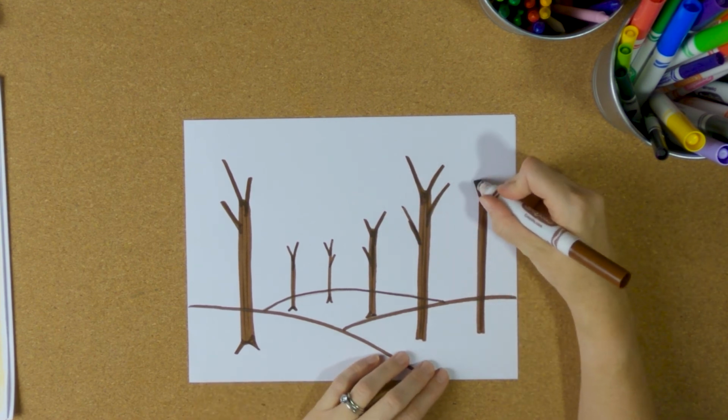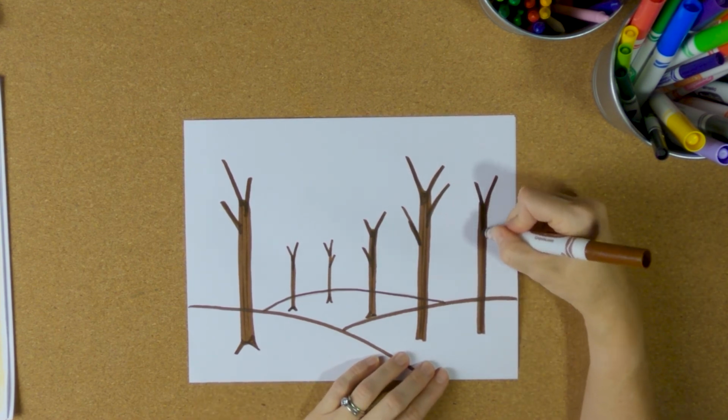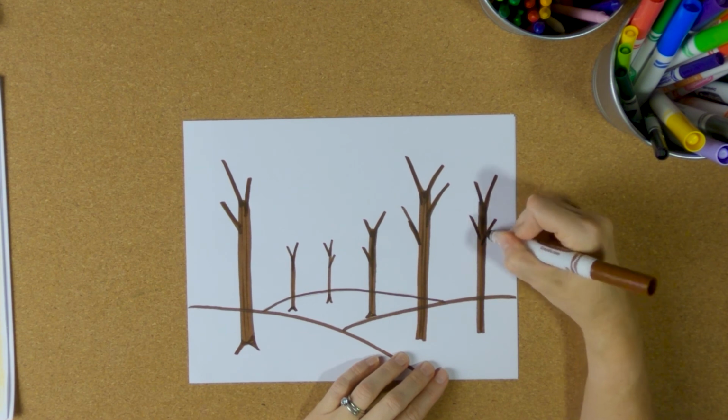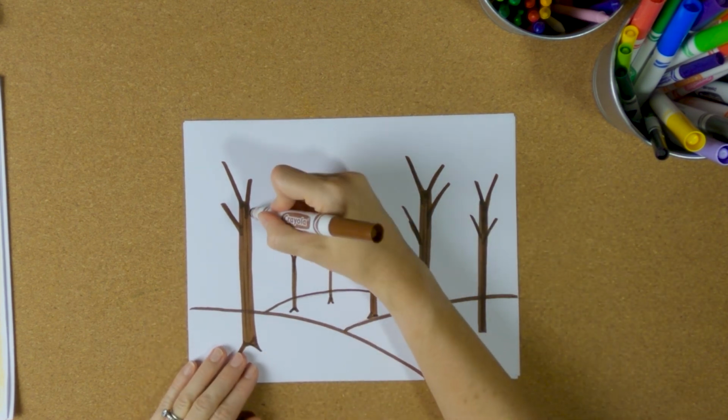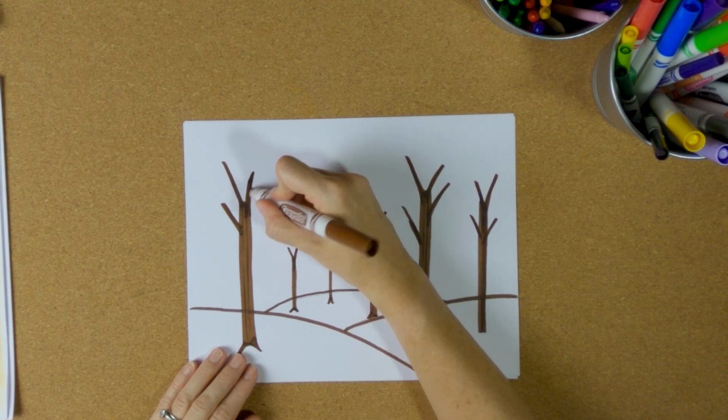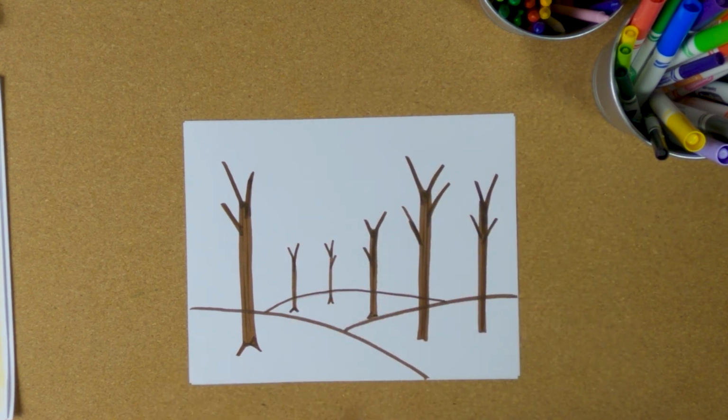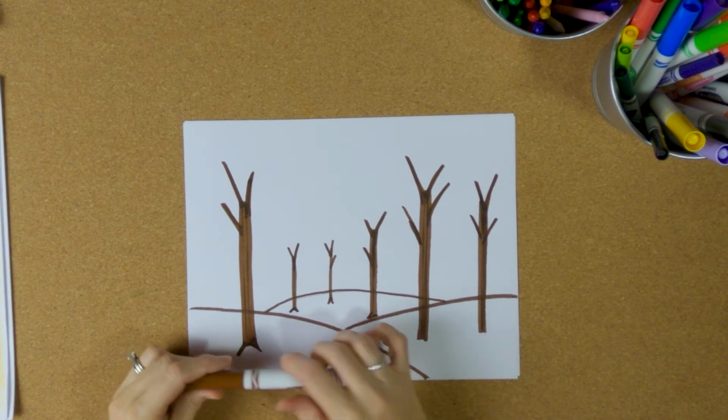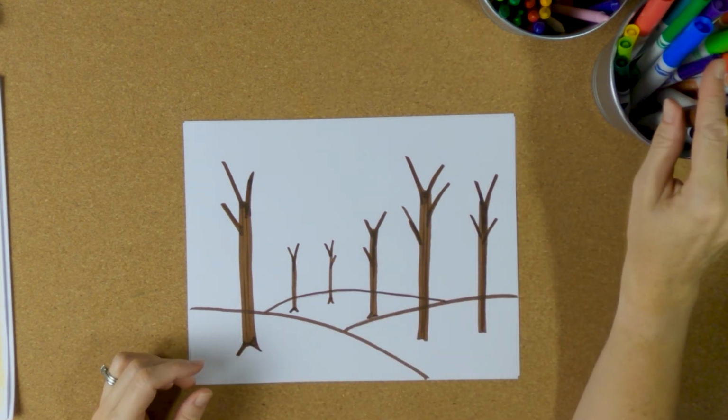Okay, and maybe one more over here. Okay, so just take your time. It may take you a minute, but you're gonna put some branches off on all of them. Okay, now once you're done with that, we're gonna put that marker away, and we're gonna use a pencil again.